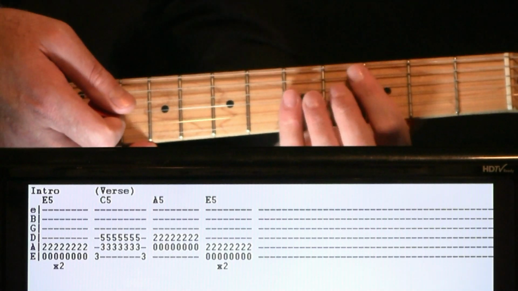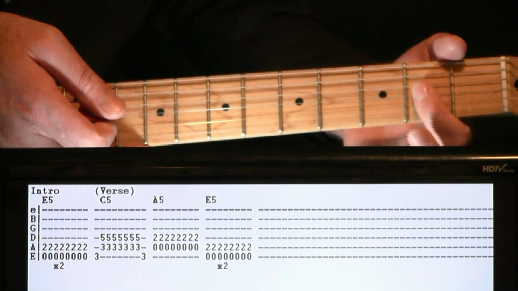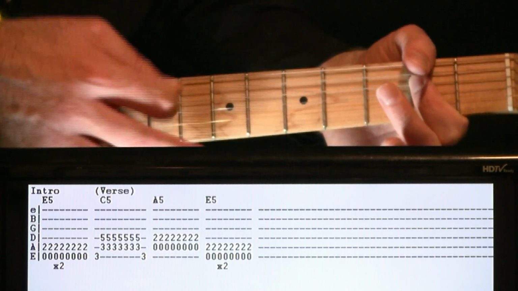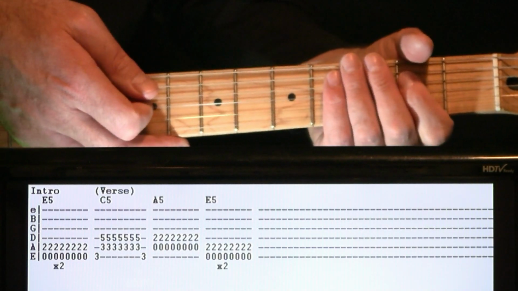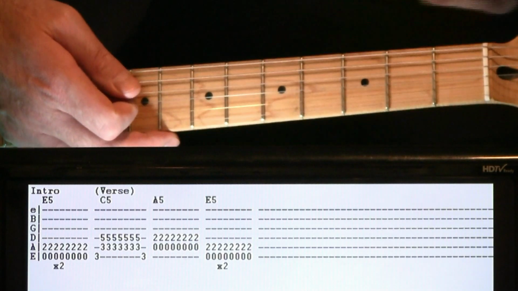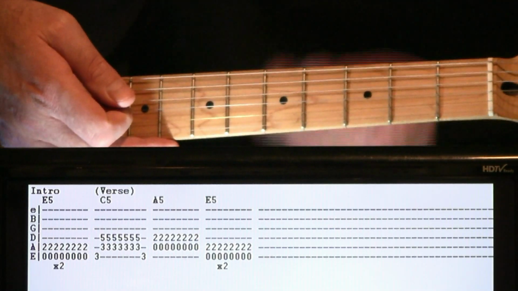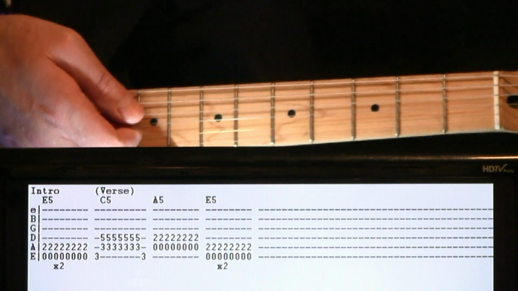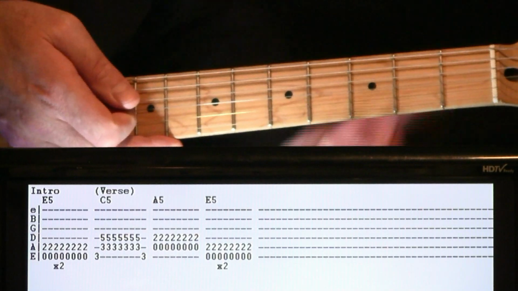We transition to an A power chord, and you want to hit that 3 on the low E again as we get to the A power chord. Finish a measure of A, and then right back to the E power chord. Technically, that E power chord is coming at the end of the progression. It's just at that very first measure, we're coming off an unheard section of the verse progression.